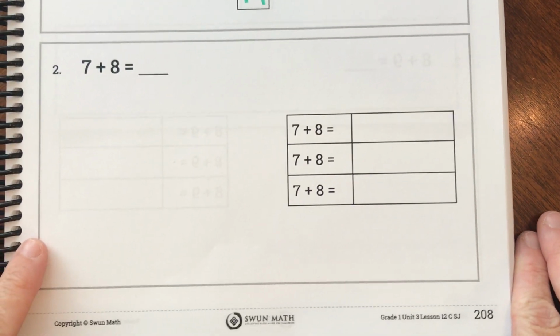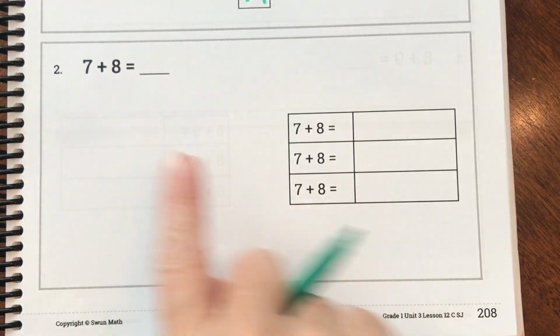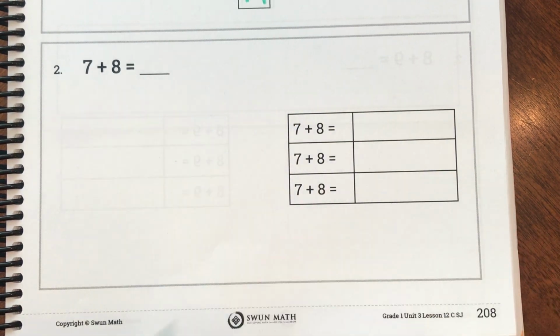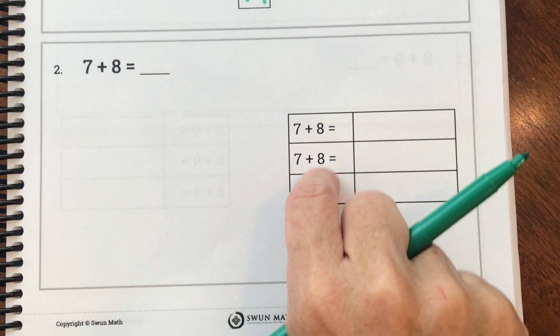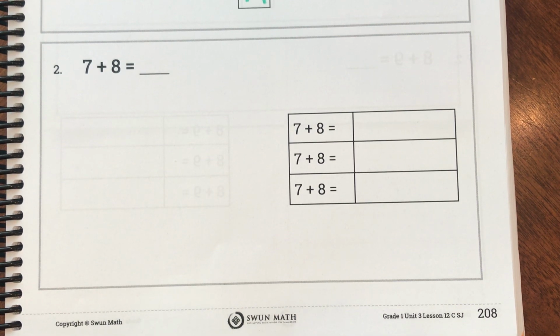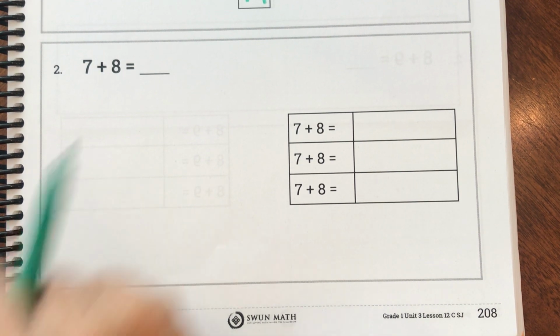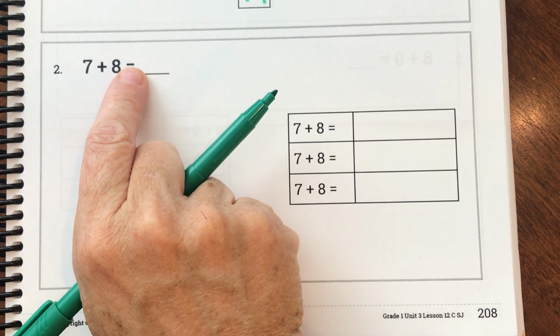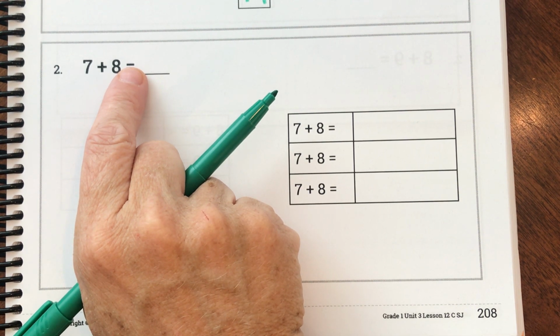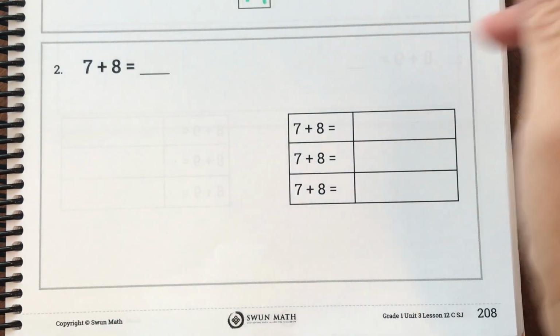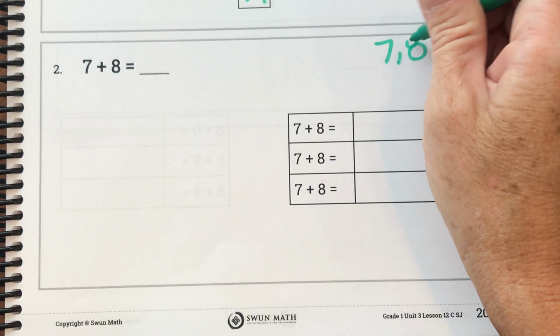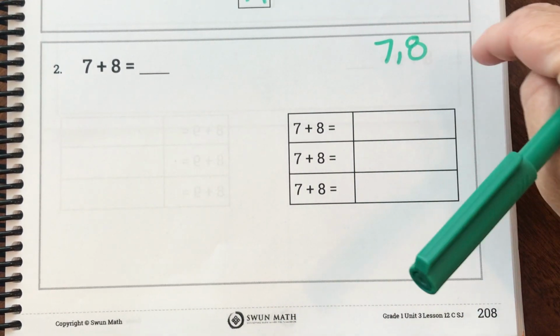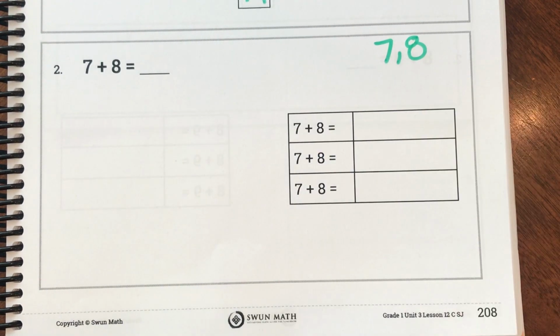Okay, friends, let's do one more together. This one says 7 plus 8. And look what strategy they're asking us to use. Why do you think they're asking us to use the doubles and doubles plus 1 strategy for 7 plus 8? I hope you're thinking because 7 and 8 are consecutive. When I count, they're next to each other. 1, 2, 3, 4, 5, 6, 7, 8. They're next to each other. That's consecutive. So this is a good strategy.